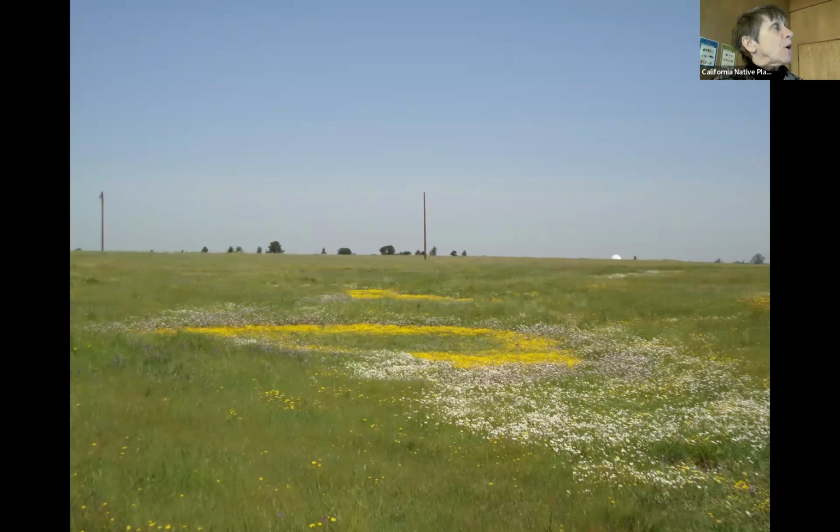And these are the most abundant vernal pools remaining in California, primarily because they're on private cattle ranches. They also tend to be the most diverse of the vernal pools in California because there are so many different soil types on this alluvial terrace.